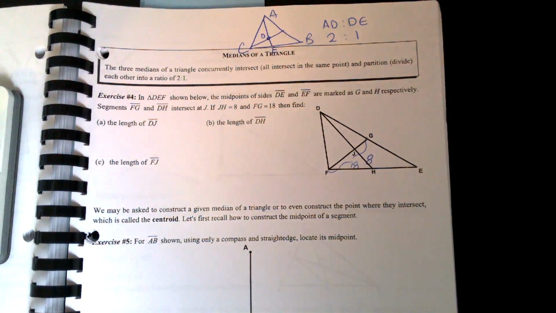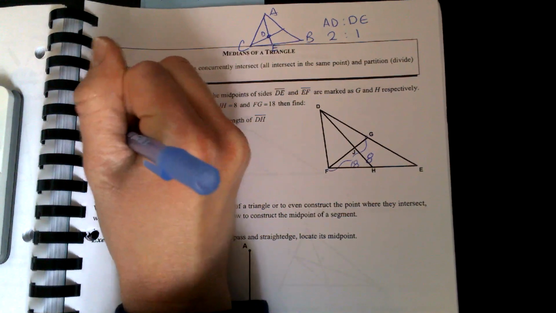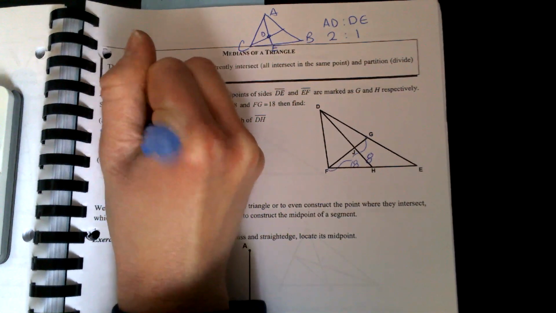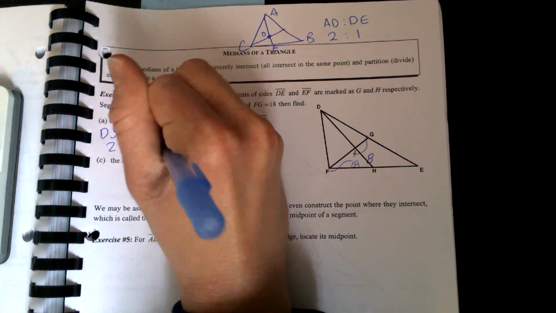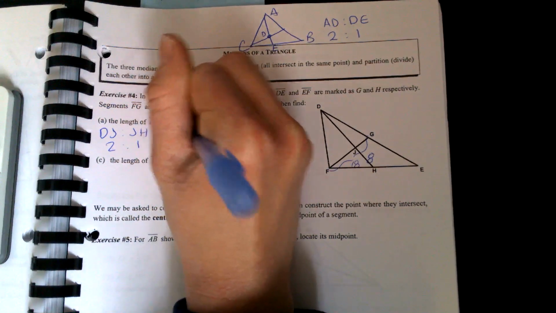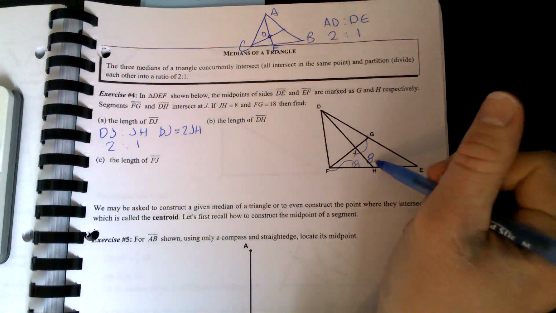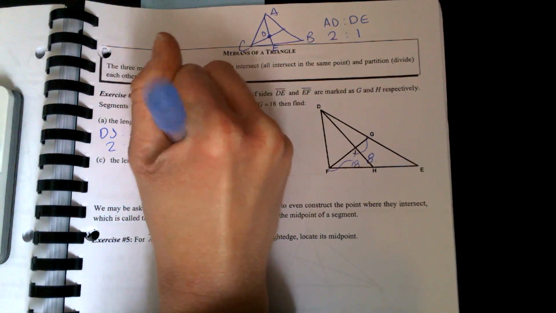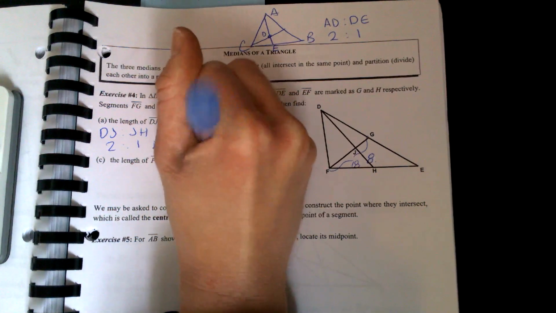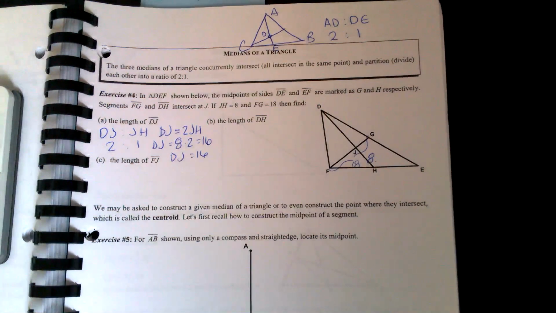Now the ratio of the length of DJ to JH is 2 to 1. Okay, so the length of DJ is equal to twice the length of JH. Now JH is 8. So the length of DJ is 8 times 2. So 8 times 2 is 16. So the length of DJ is equal to 16.